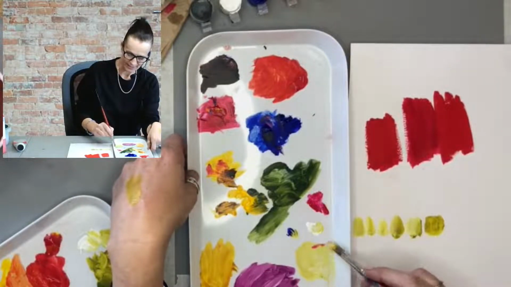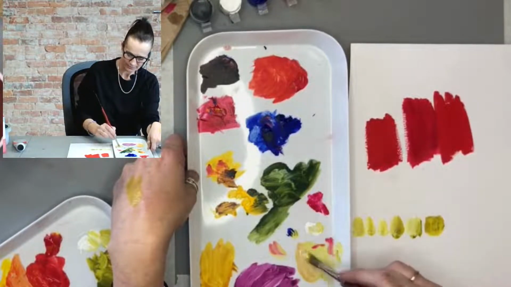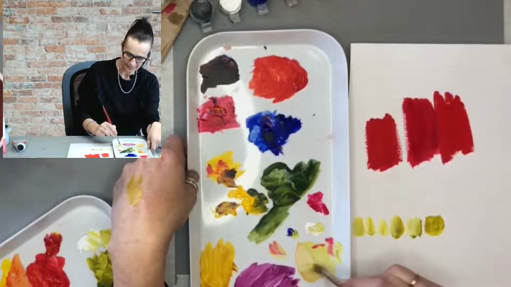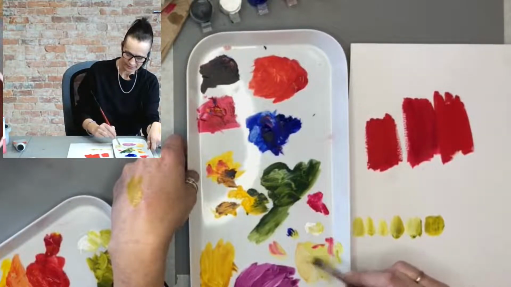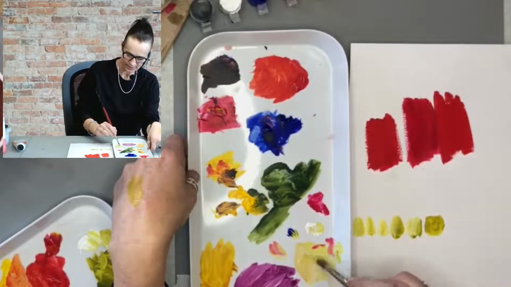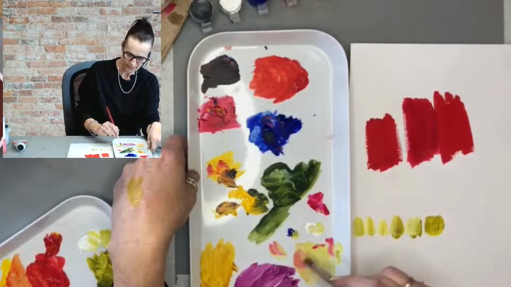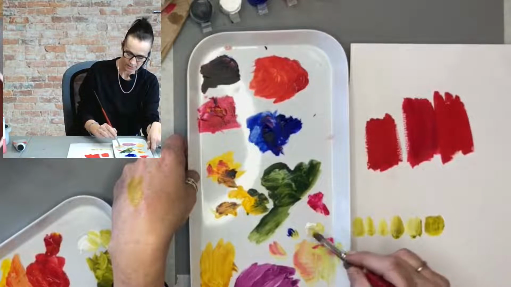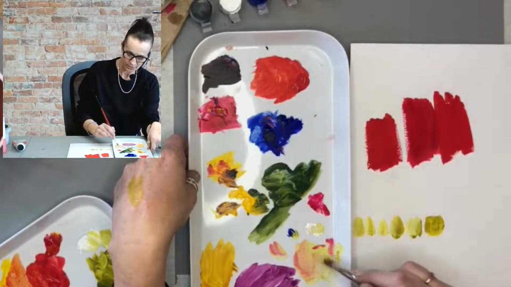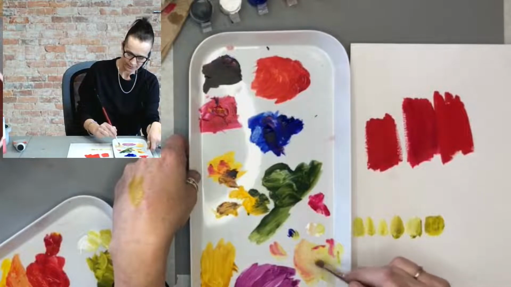I'm going to start adding, just off to the side, a little bit of my red. And you can see that now that's starting to sort of be something. Still a little too much red now. A little too crazy. That red's overpowering. Add a little more white.